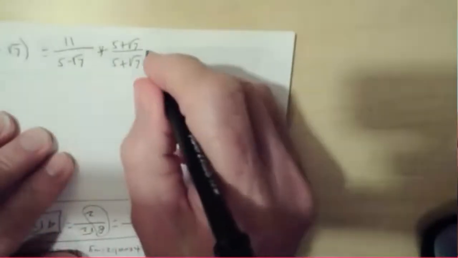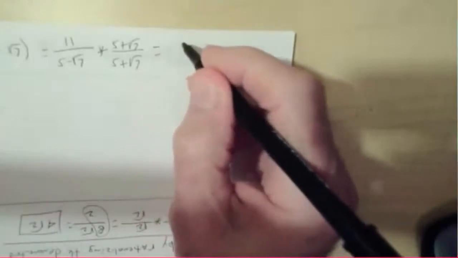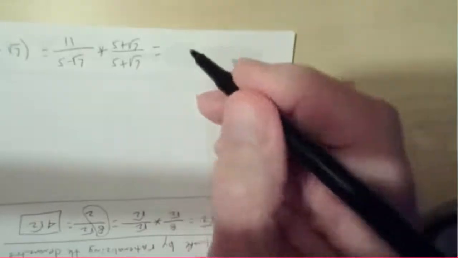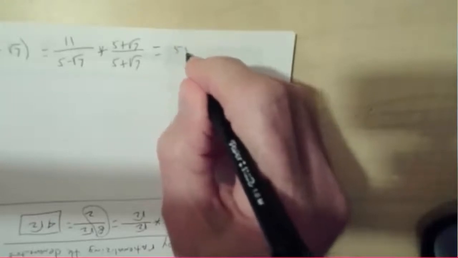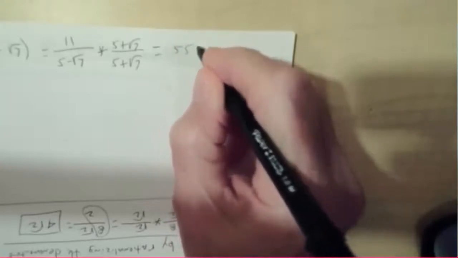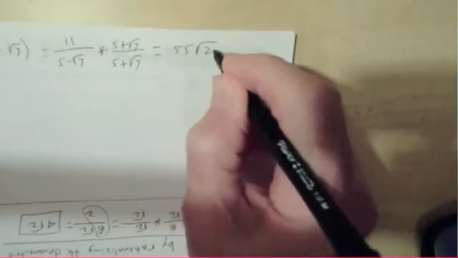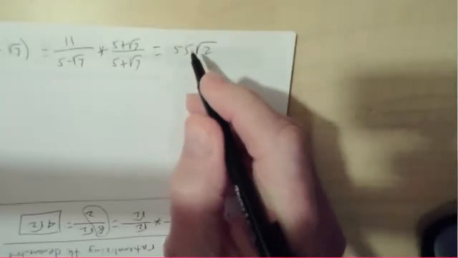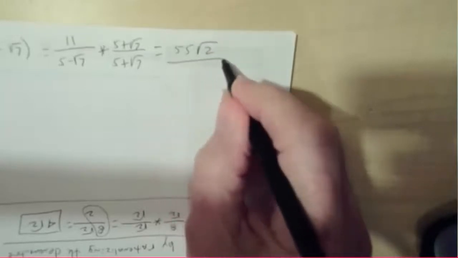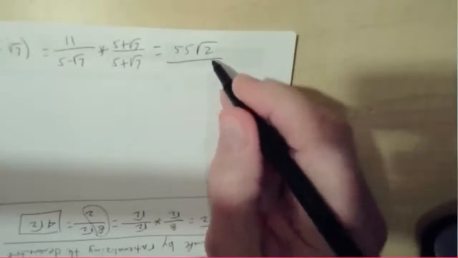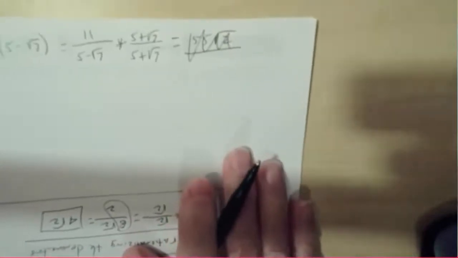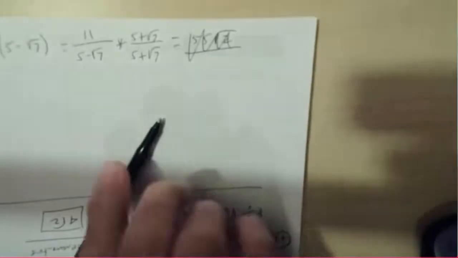First of all, 11 times this misery over here is 55 square root of 7. What am I doing here?